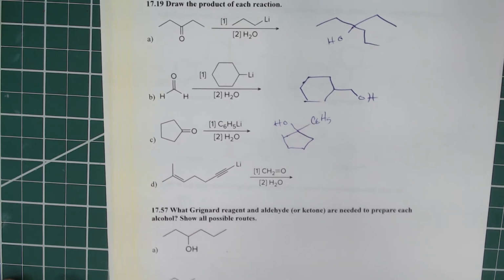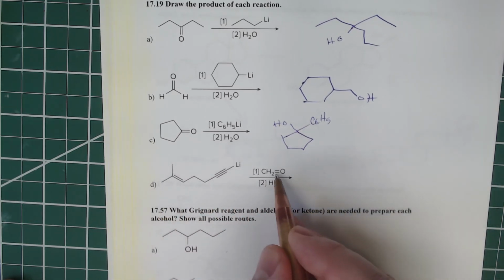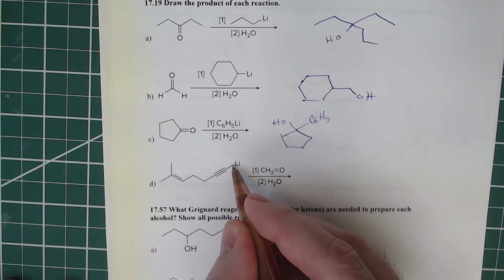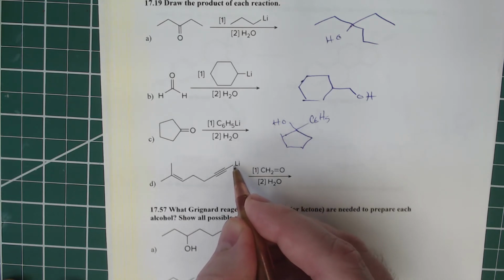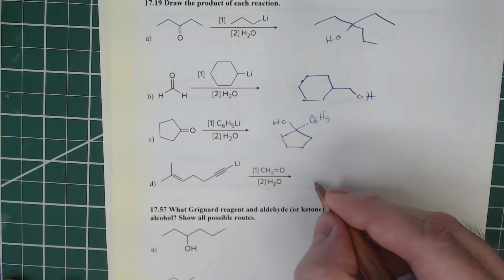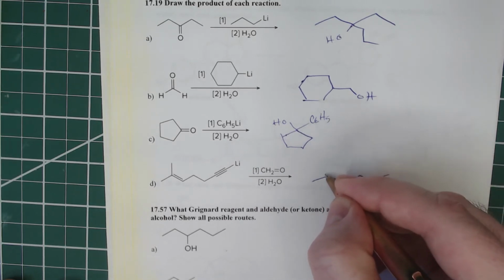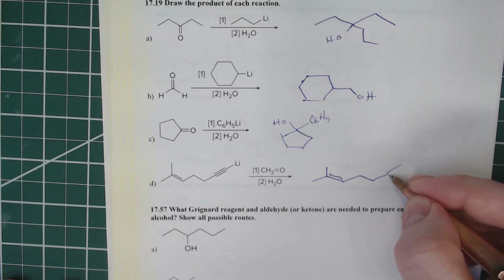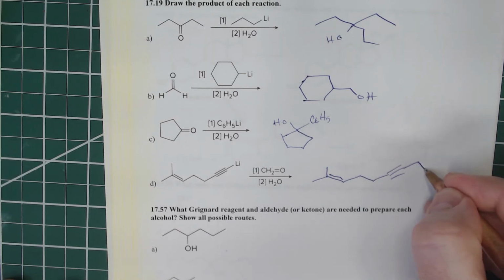All right, finally, on this one here, we've got this long part of the reagent and then formaldehyde. With formaldehyde, all we're going to do is add CH2OH, the water to protonate it to give it the OH. And so we're just going to add CH2OH to the end of this. Put that double bond in there. Put this triple bond.